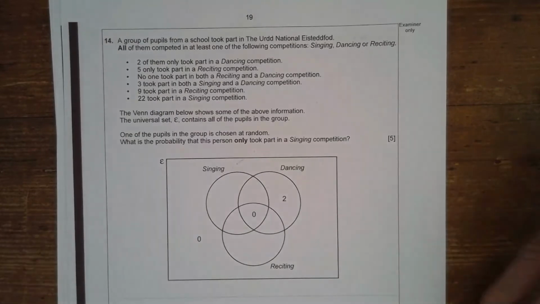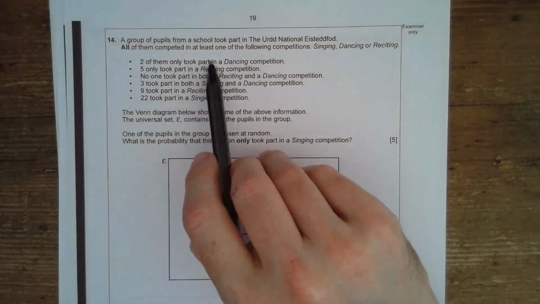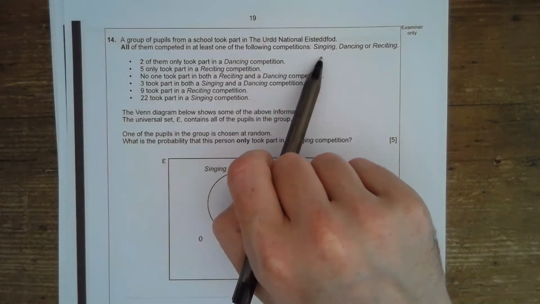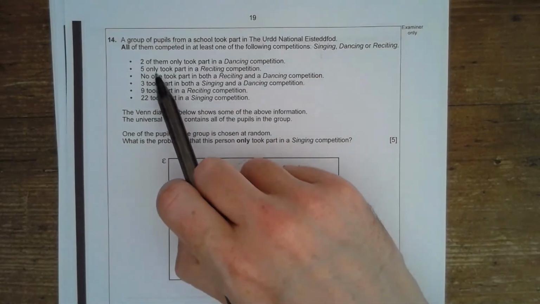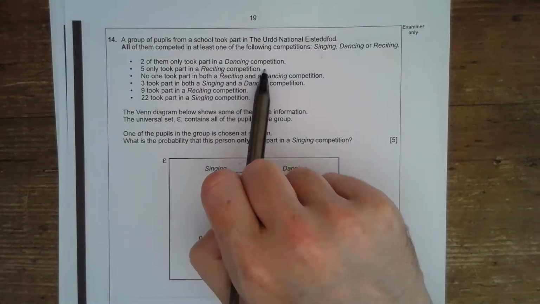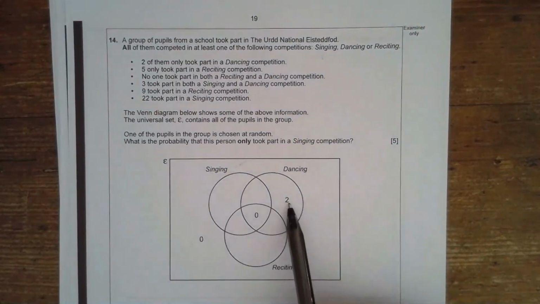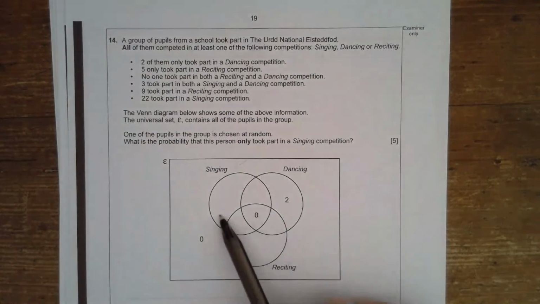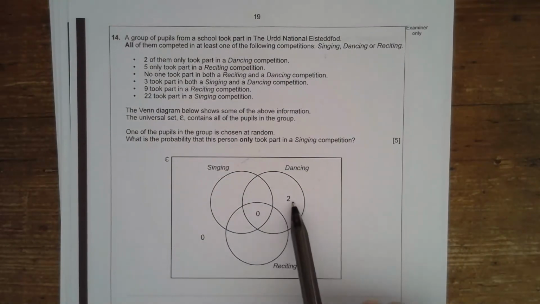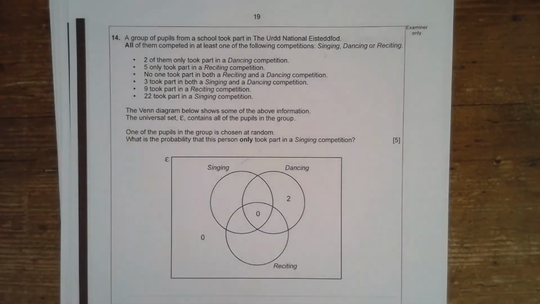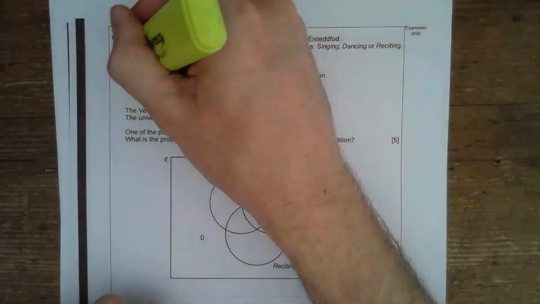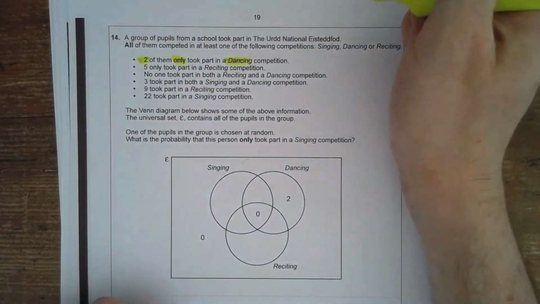Okay, then. It says, a group of pupils took part in the Earth National in Stedford. All of them completed in at least one task of the following competitions: singing, dancing, or reciting. 2 of them only took part in the dancing competition. Now, if you have a look, they put 2 there, not in either of the other circles that have singing or reciting, just in dancing. And the key word that let us do that was only. Okay, 2 only took part in the dancing.